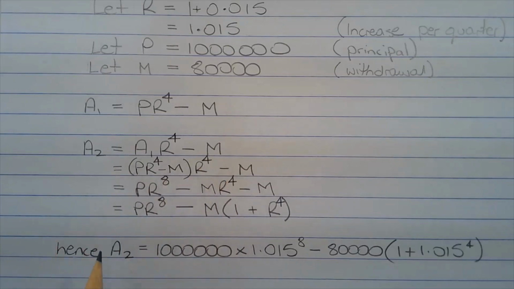Expanding the brackets, we get A2 is equal to PR to the power of 8 minus MR to the power of 4 minus M. And factorising out negative M, we get A2 is equal to PR to the power of 8 minus M outside of 1 plus R to the power of 4. Now substituting back the values for P, R and M, we get A2 is equal to 1 million multiplied by 1.015 to the power of 8 minus 80,000 multiplied by 1 plus 1.015 to the power of 4, as required.